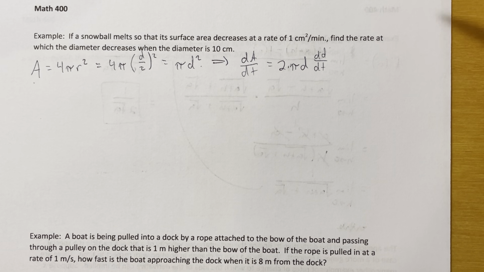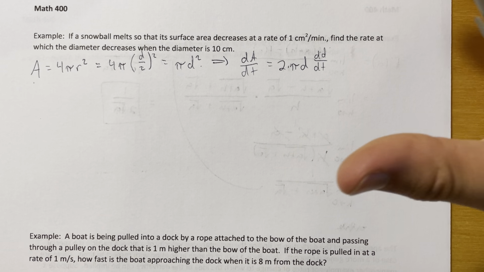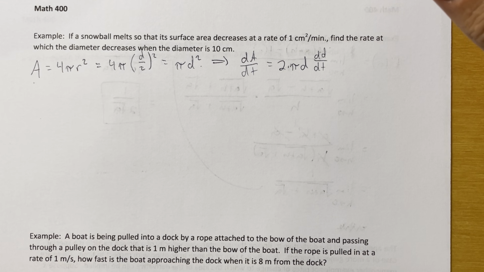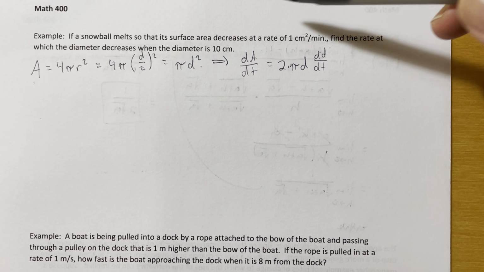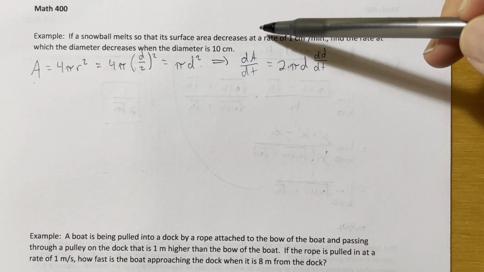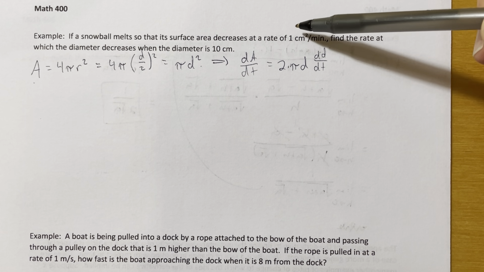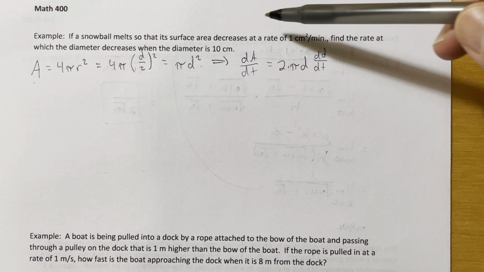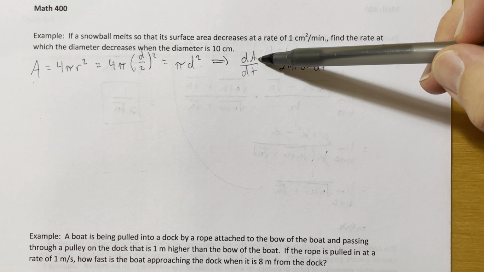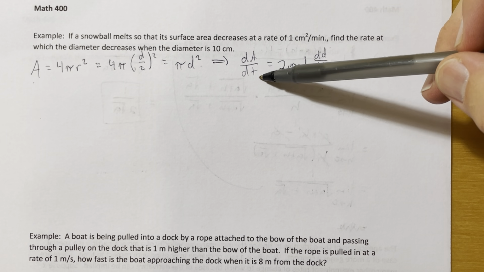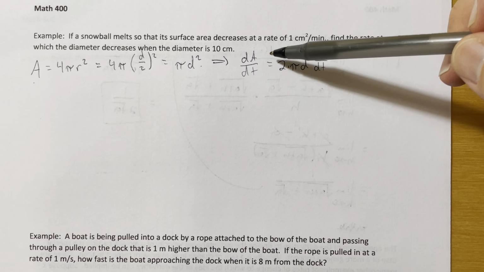So now I'm going to look at the information that I have, see if I can plug enough stuff in to solve this, and also make sure I know what it is I'm solving for. So we know that the surface area is decreasing because it's melting at a rate of 1 centimeter squared per minute. So that would be the dA/dt, I should say, because that's the rate of change in our surface area.